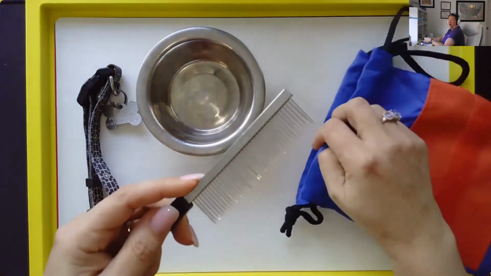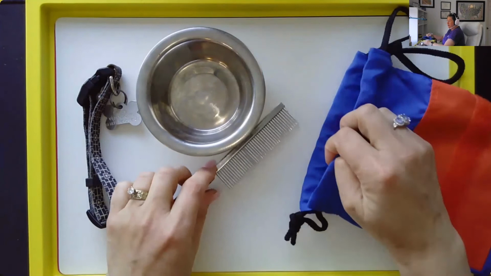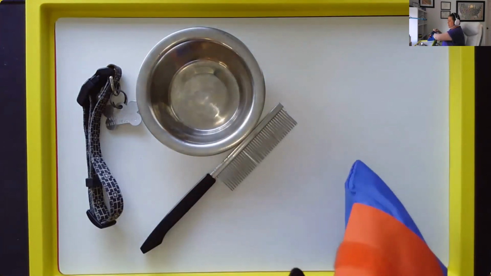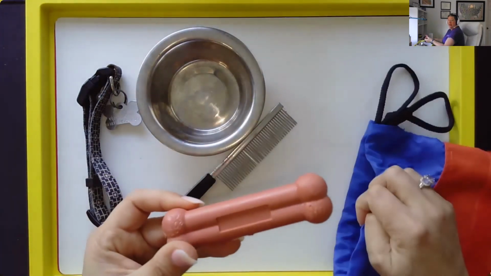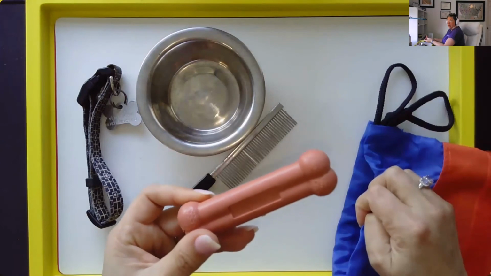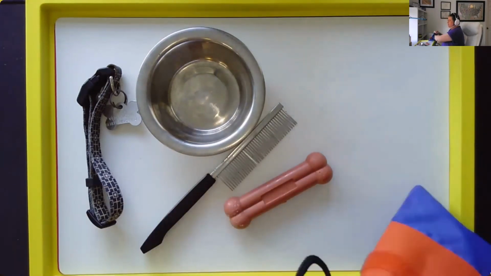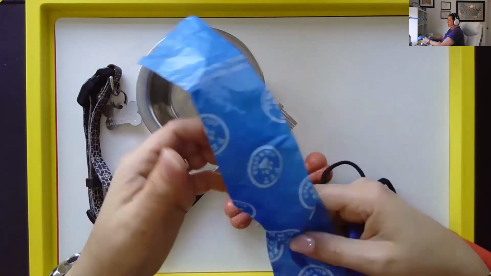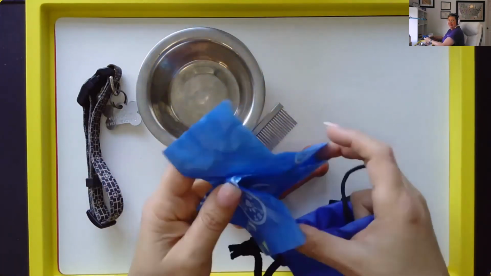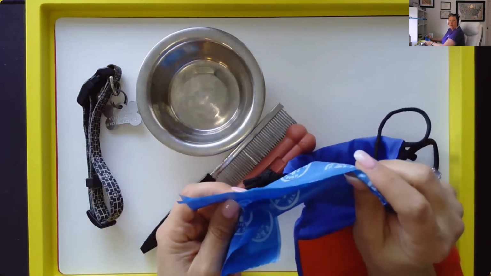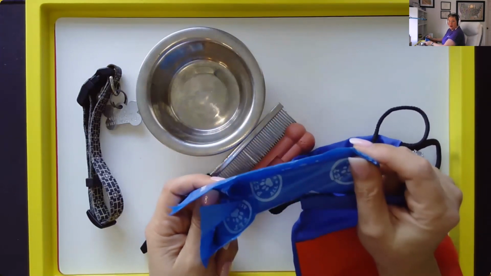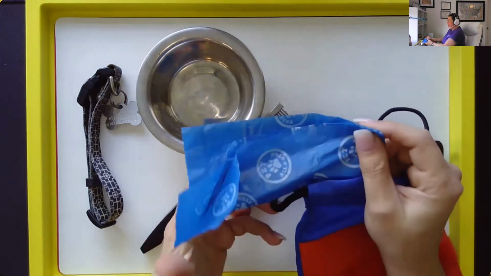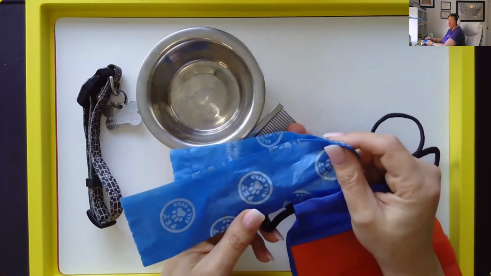There is a comb for combing the dog. There's a toy bone to play with the dog. And then there is a bag, which represents we're going to go for a walk with the dog. The dog can go to the bathroom. These are the items. This is the story we're going to tell.